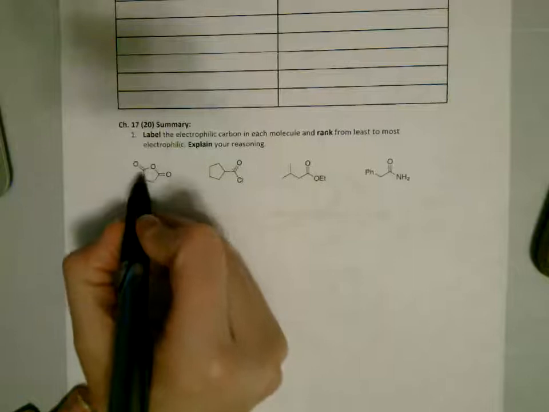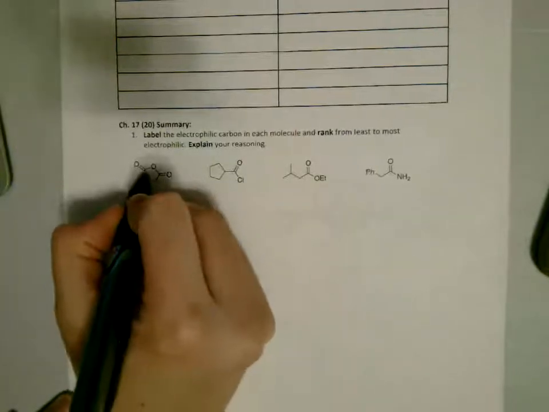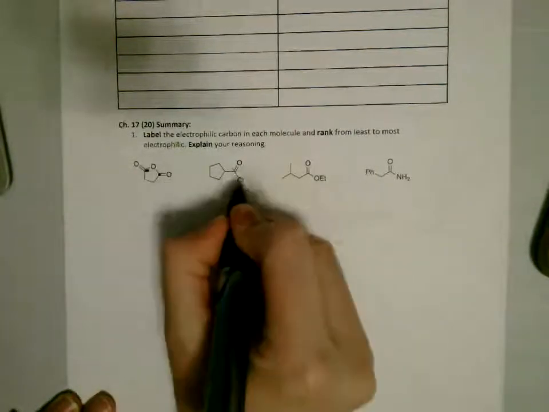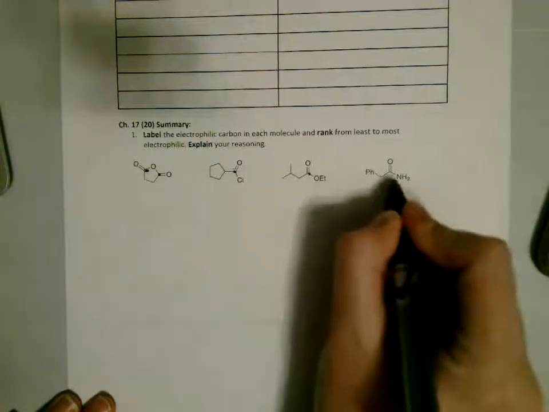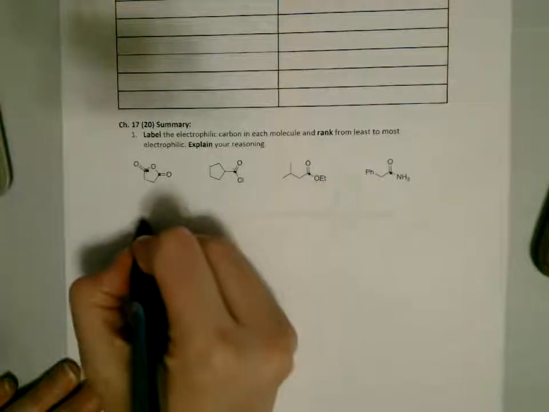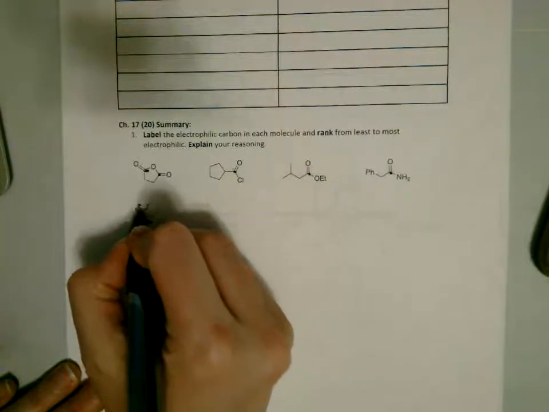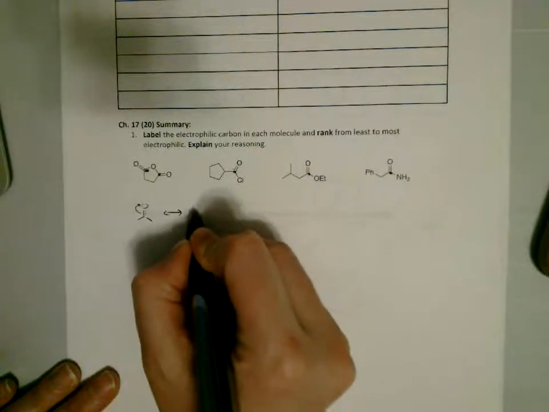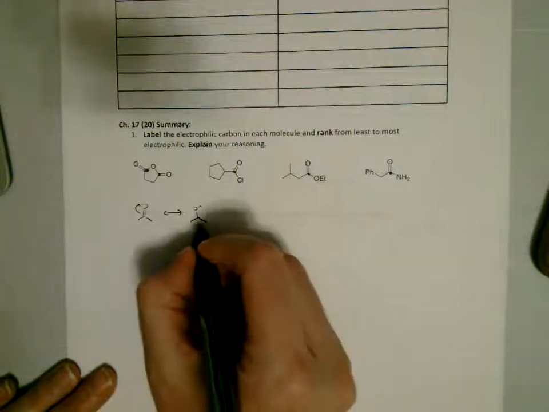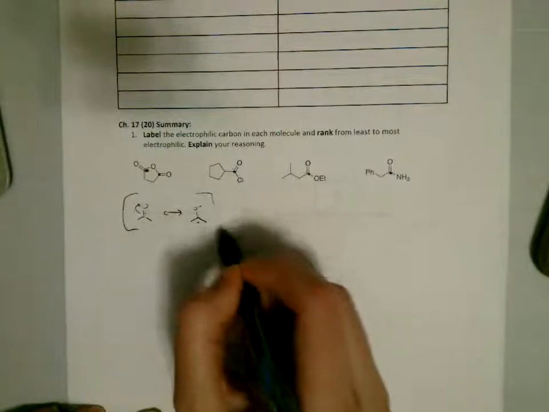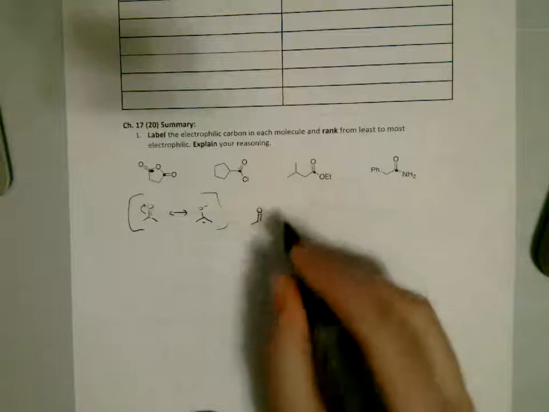So the electrophilic spot in a carbonyl compound is always going to be right there at the carbon-oxygen double bond. All of that is the electrophilic spot because there is this resonance structure that exists where this is partially positive, and we know resonance is actually more like a hybrid of these, so this is partially positive when it exists just in this state.